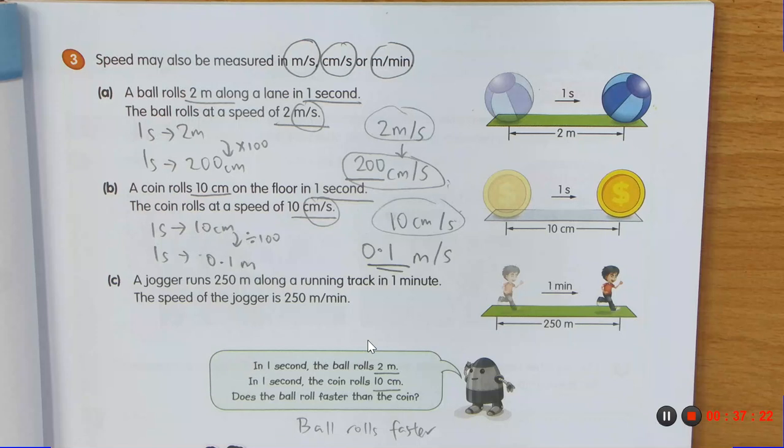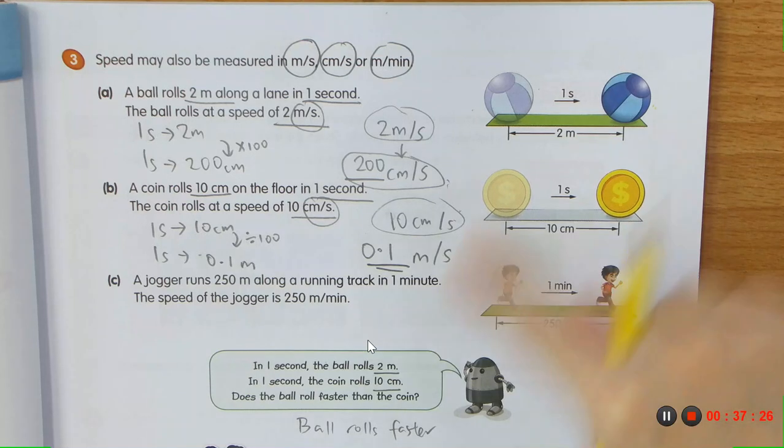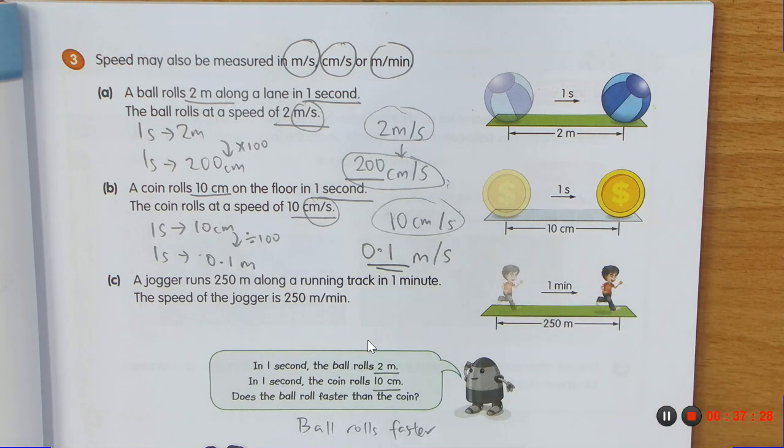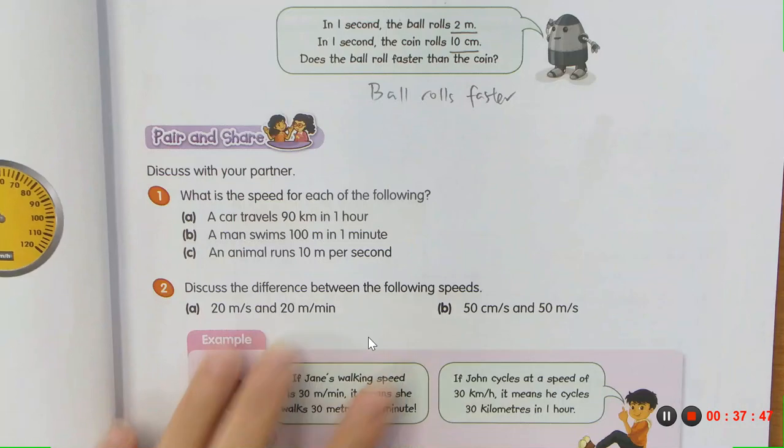Let's compare what is stated on question 2. Are you done with this? If you're done with this, we move on to the one at the bottom here.